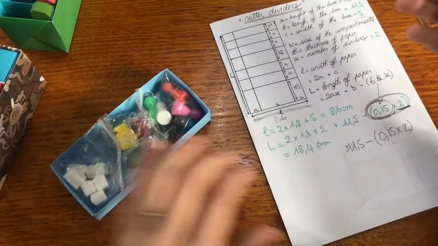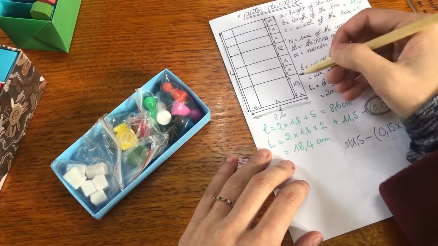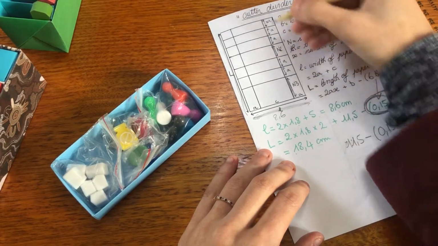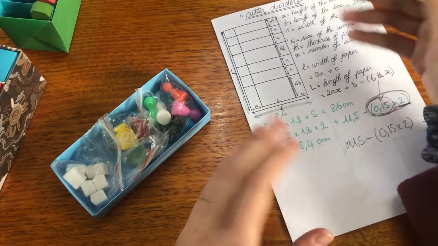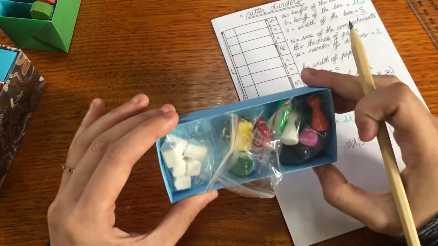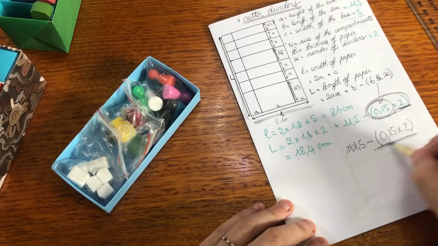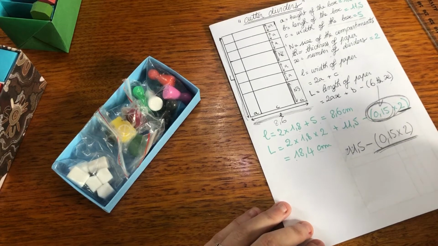So if you count exactly the size of your box for these compartments, then the divider will be too big and won't fit. So you always need to remove the thickness of the paper.